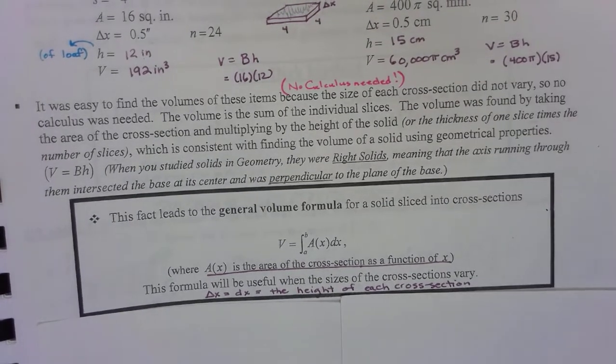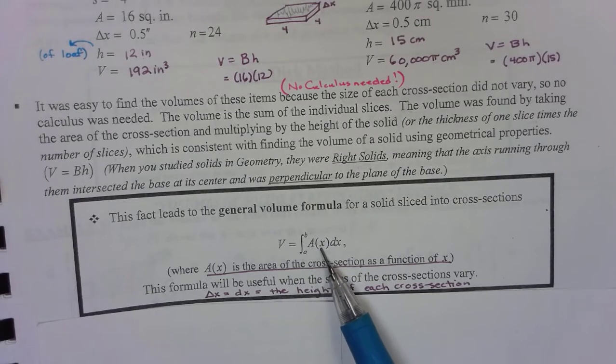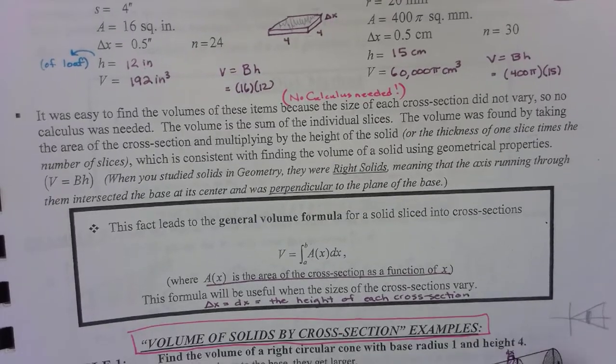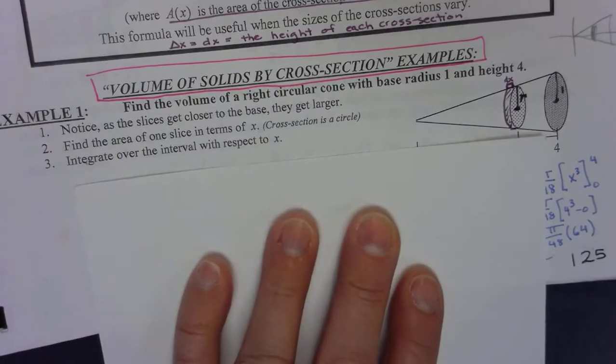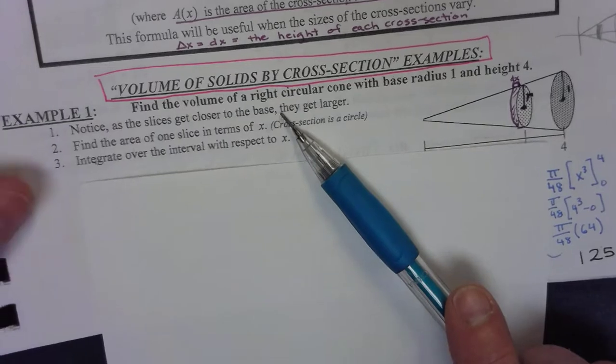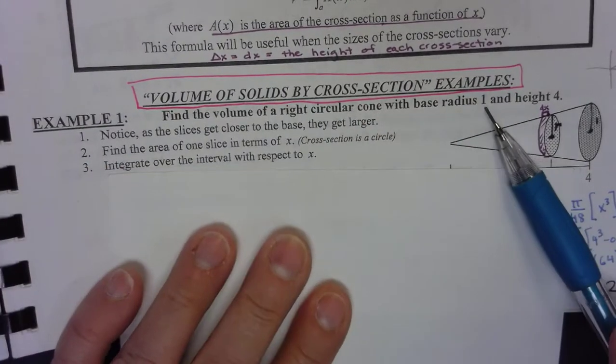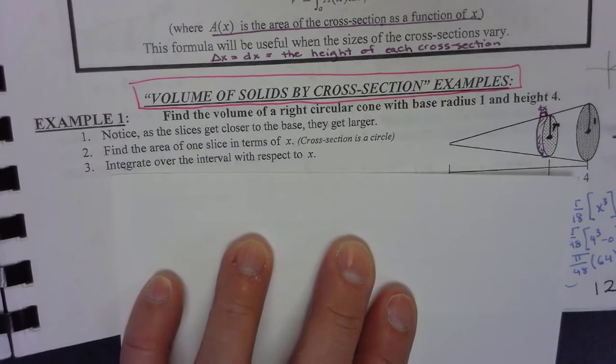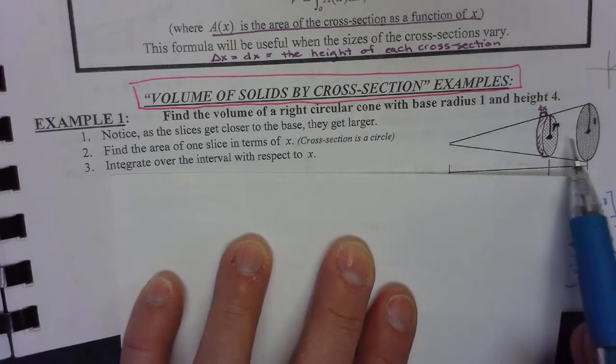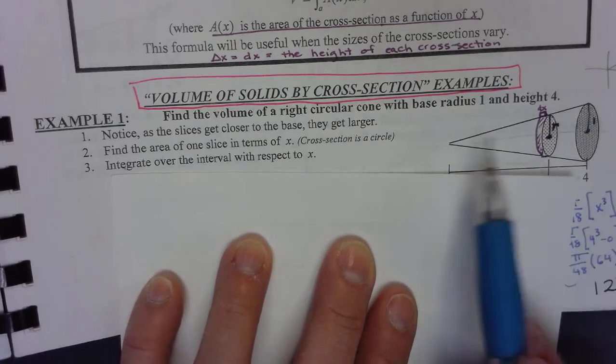If we're slicing on the y-axis, then it would be area as a function of y and dy. All right, let's look at an example: finding the volume of a right circular cone with base radius 1 and height of 4. So the radius here is 1 and the height of our cone is 4.